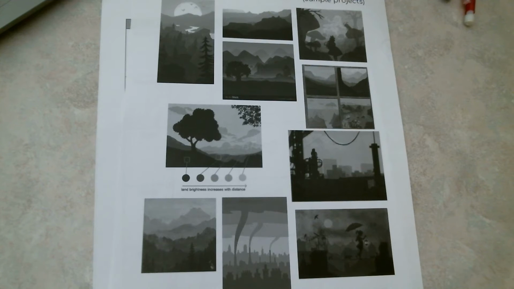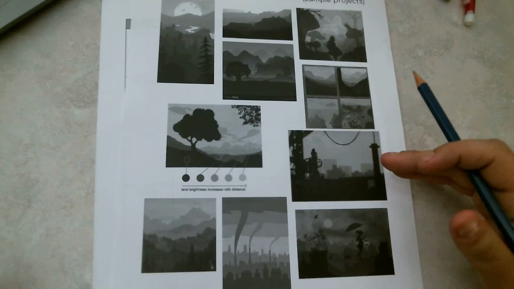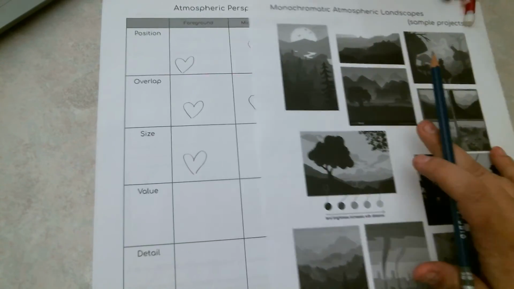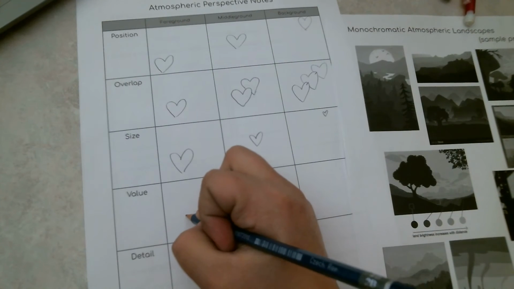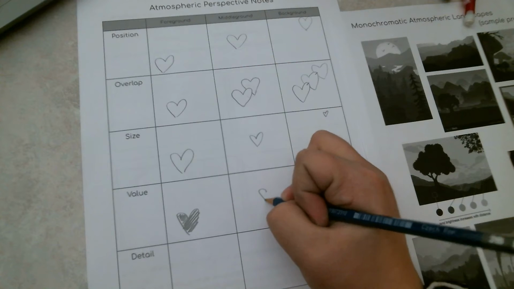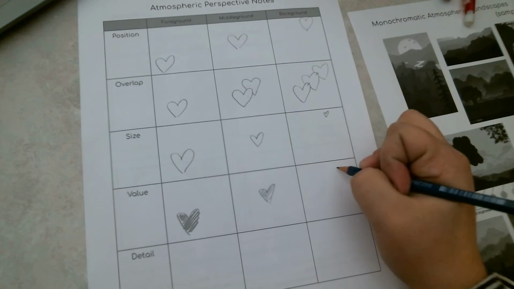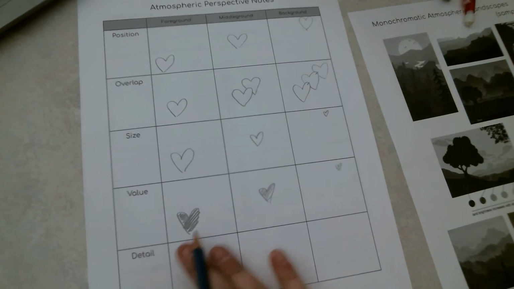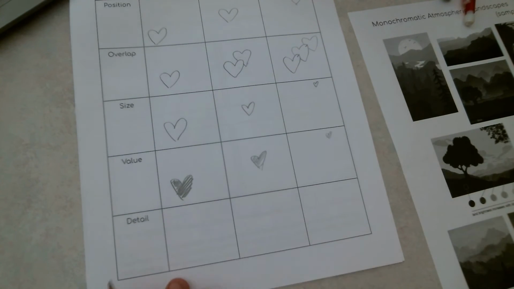And then as they move away, those details start to blend and they start to fade into the landscape around. So as things move further back, they're going to look lighter. The same thing as things are closer, they're going to be darker. And as they move away, they're going to get lighter. So I kept with the same thing as the size here.